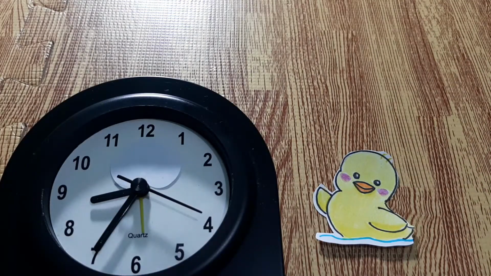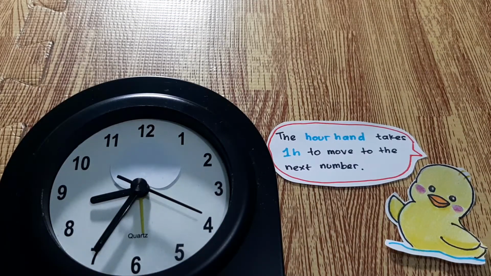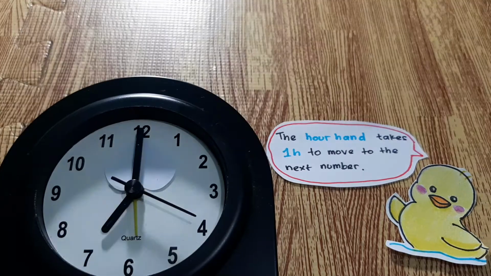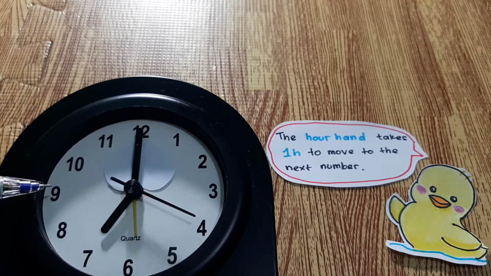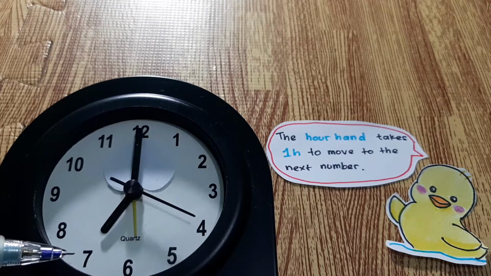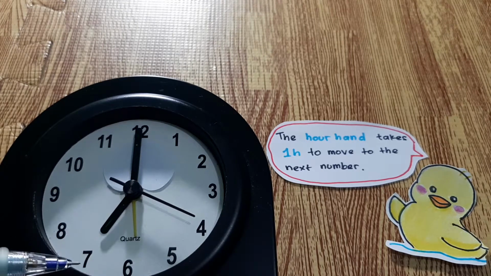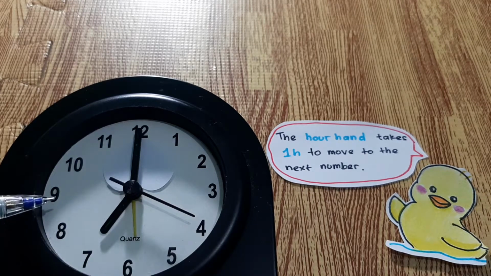Let's go back to the time. The hour hand takes 1 hour to move to the next number. So if this hour hand moves from 9 to 10, it means 1 hour. How about from 7 like this? If it moved to 9, let's count. Remember, if you want to move it to the next number, it takes 1 hour. So 1 hour and 1 hour is 2 hours. So from 7 o'clock to 9 o'clock is 2 hours.